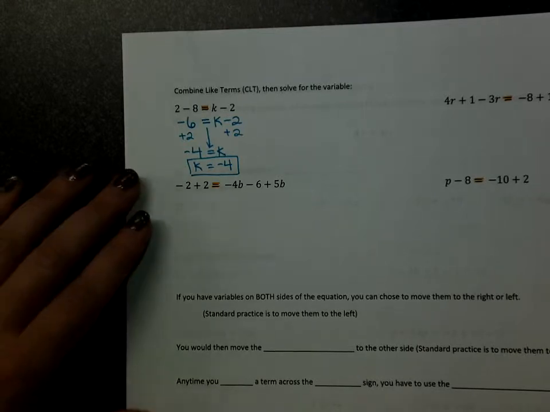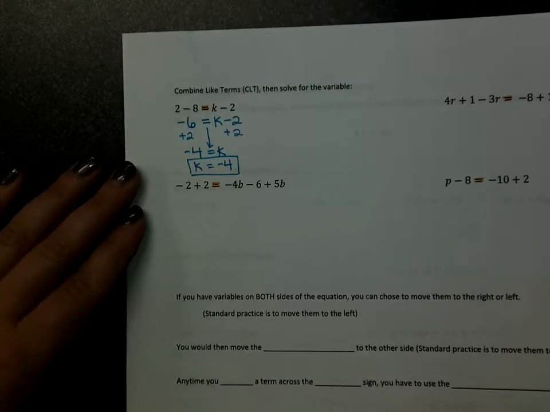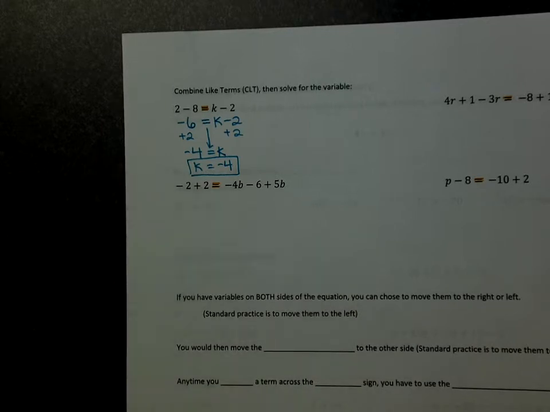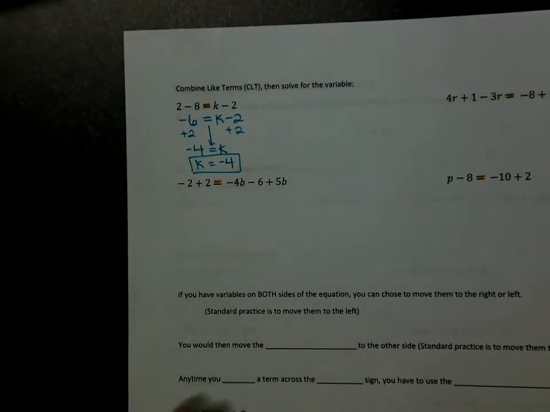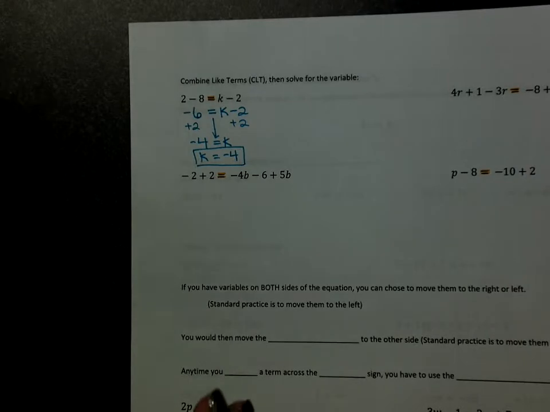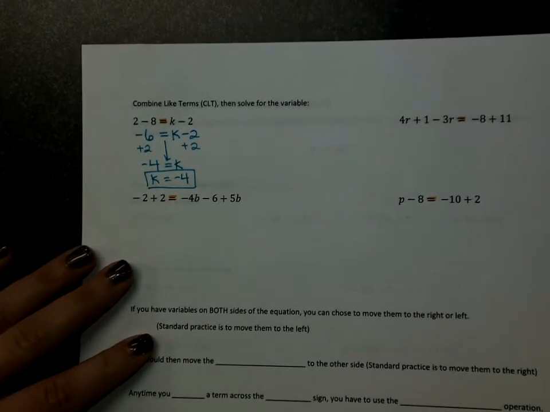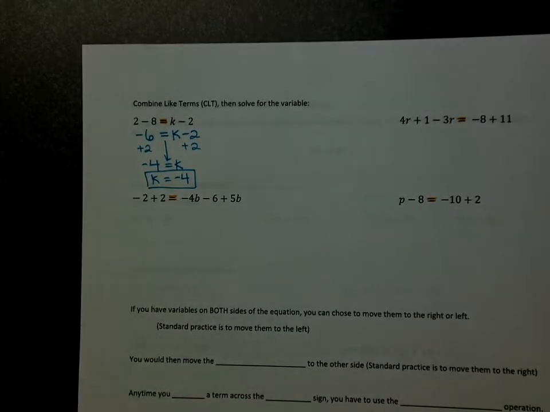What we're doing right now is developing good solving habits so that we don't get lost when the problems get more complicated. So we're trying to establish a very good procedure when the problems are a little easier so that when the problems get harder, we still have that good, clean procedure.